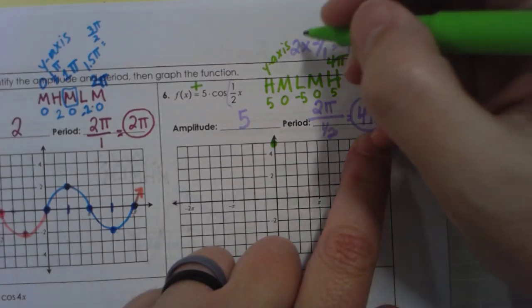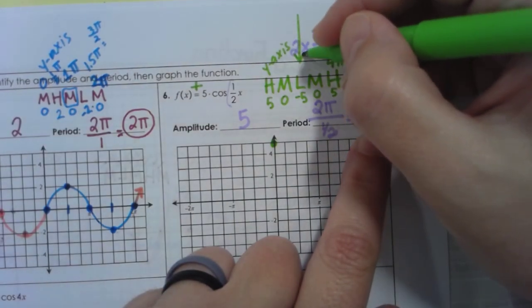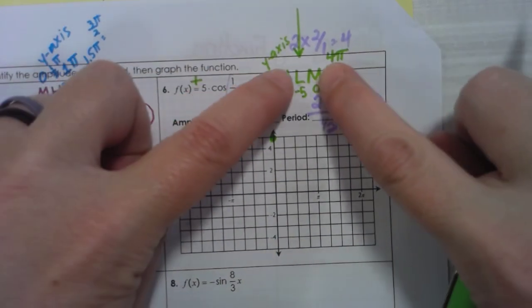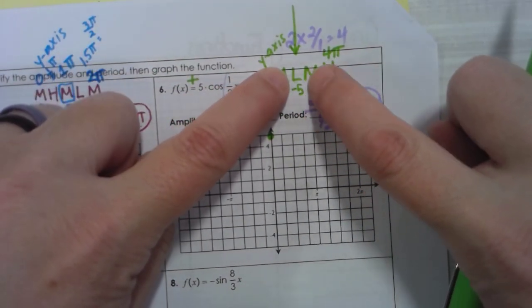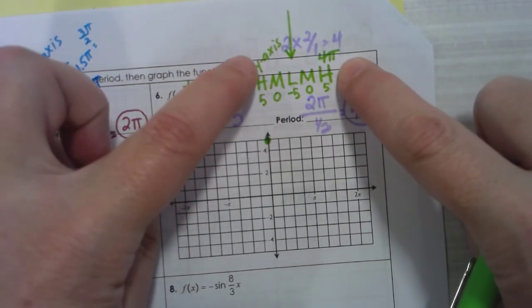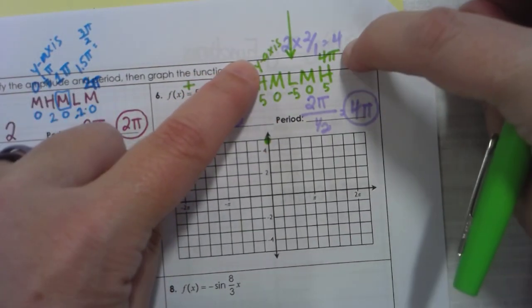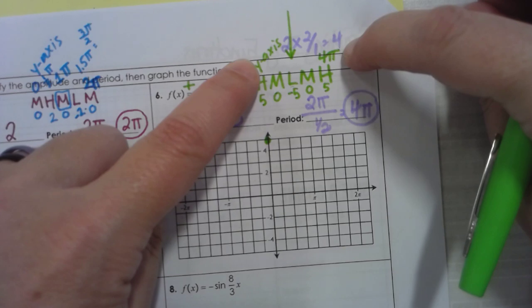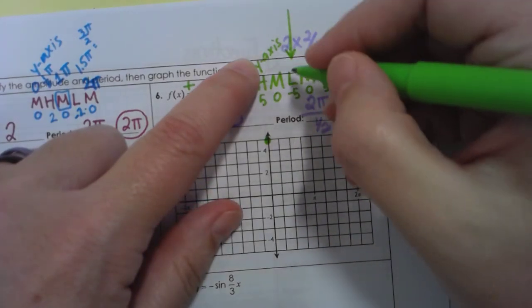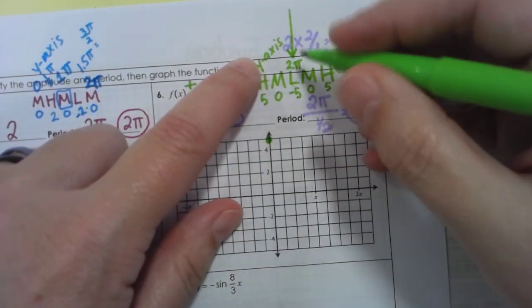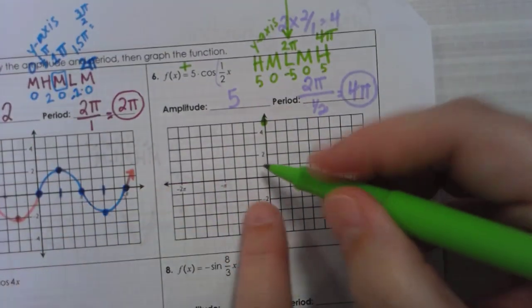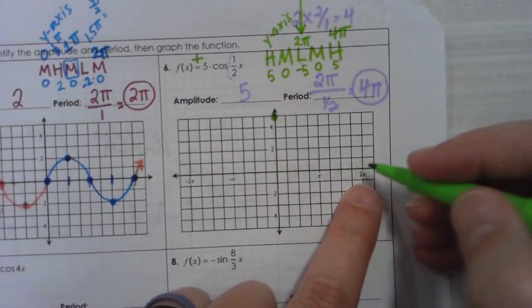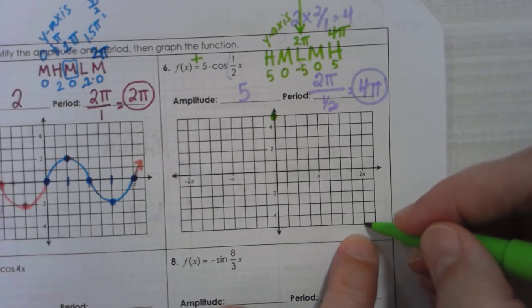So now we need to find the middle in between these 5 points. So in the middle of all these points, we're going to have a low at -5, halfway between 0 and 4 pi. What's half of 4 pi? 2 pi. So at 2 pi, we're going to have a dot at -5. So we're going to go over here to 2 pi, and we're going to go down to -5.